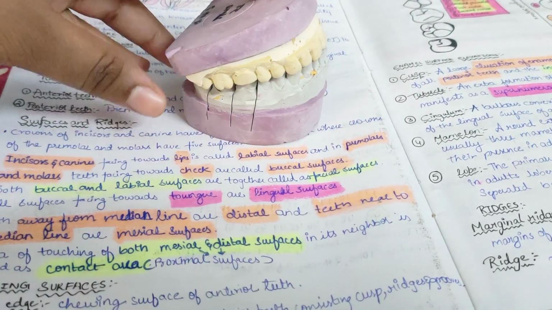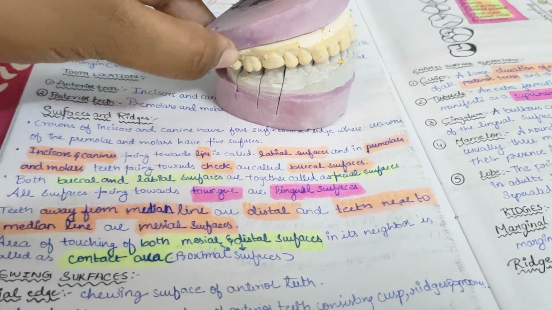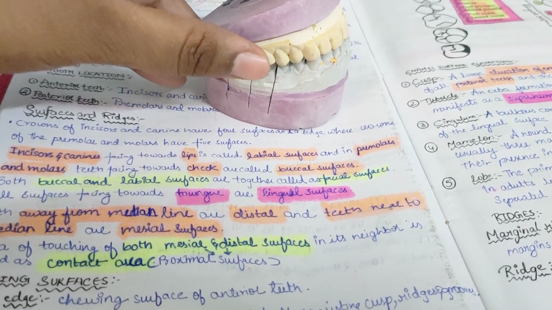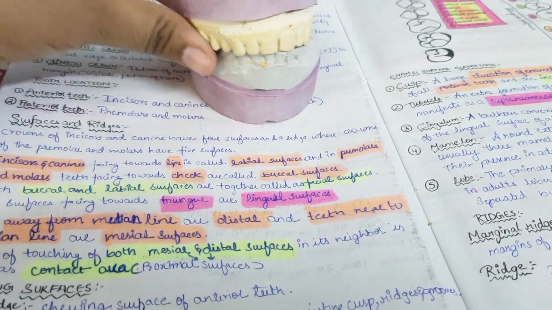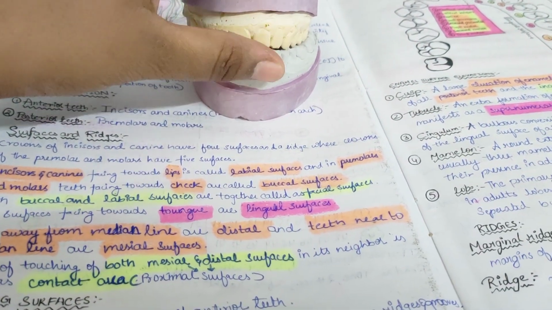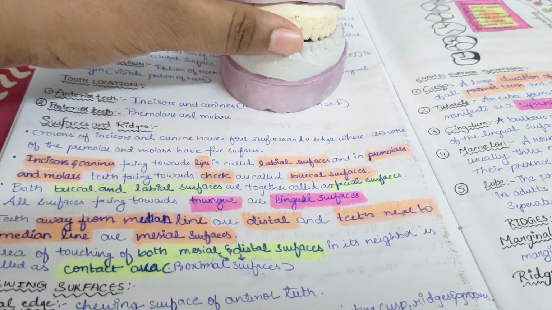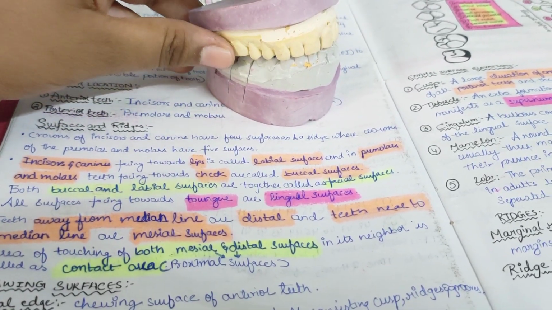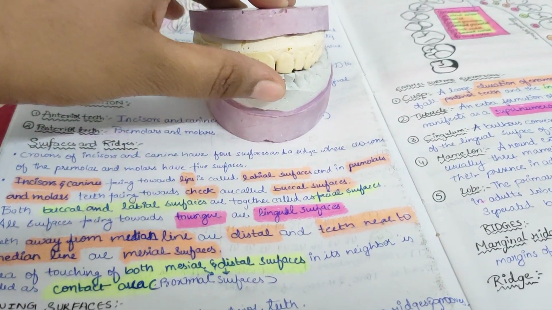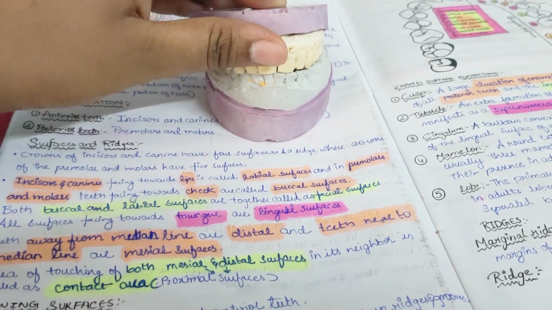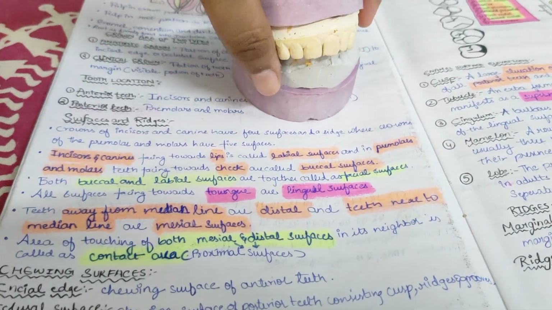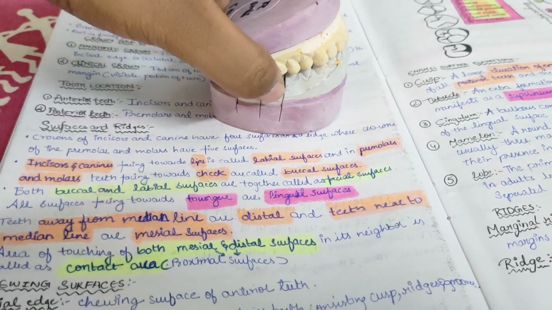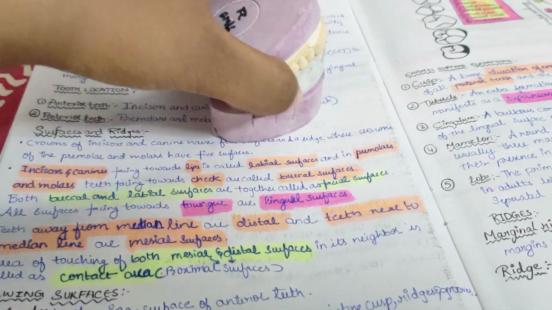And in premolars and molars, here we have premolars and molars, and they are facing towards the cheek, so they are known as buccal surface. This surface is known as buccal surface, and this anterior surface is known as labial surface. Now, these both buccal as well as labial surfaces together are known as facial surfaces. Now we know that the teeth towards the lips or cheeks are known as facial surfaces.